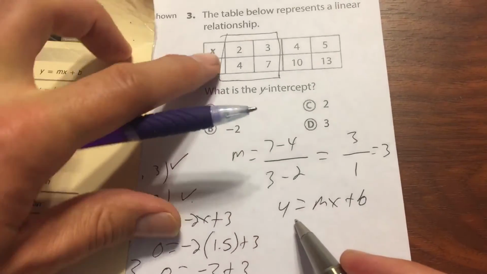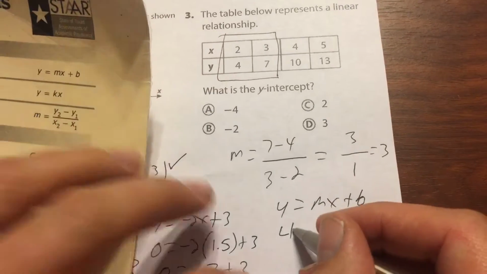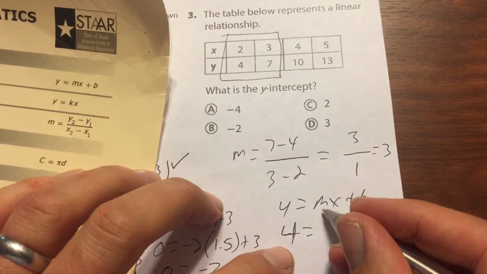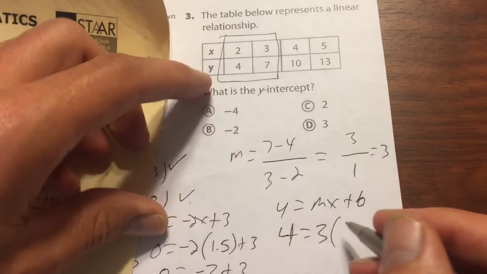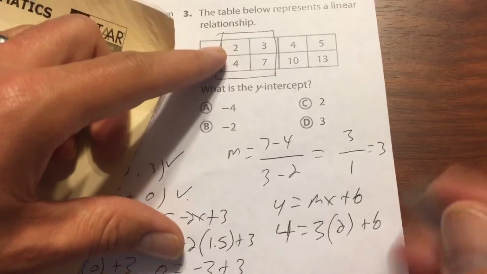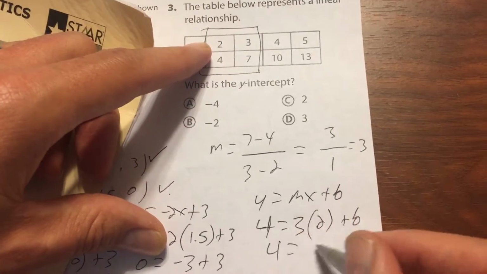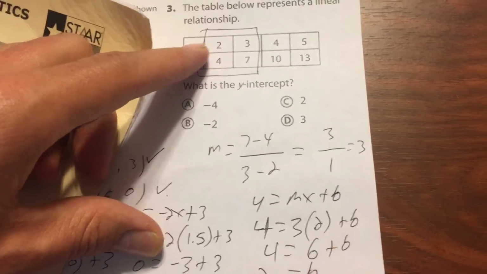For the y, let's go ahead and just throw in the first number here. So y is going to be 4, right? And then is equal to, we know what m is because we solved for m before, 3. We know what x is because x up here was 2, right? Plus b. So we know that 4 is equal to 6 plus b. b is equal to negative 2.